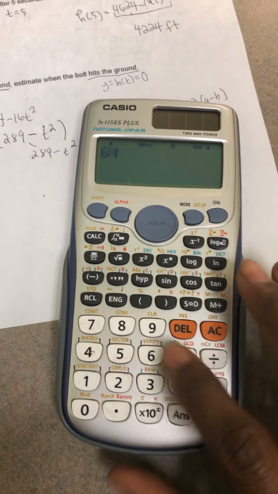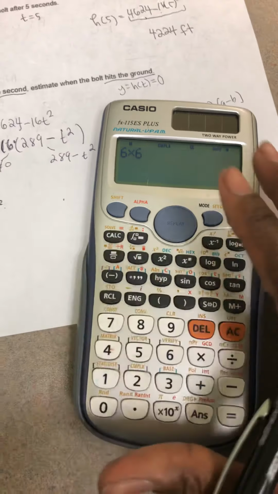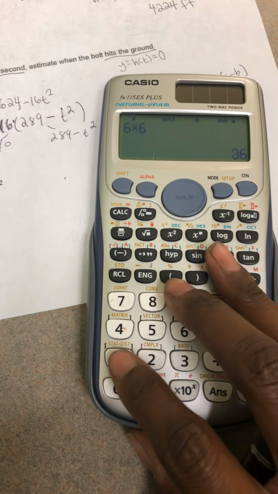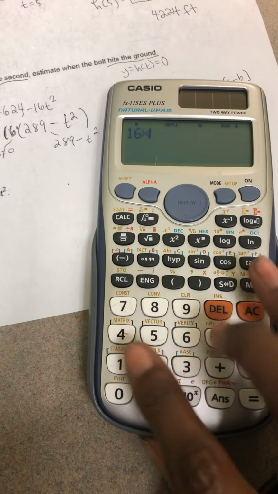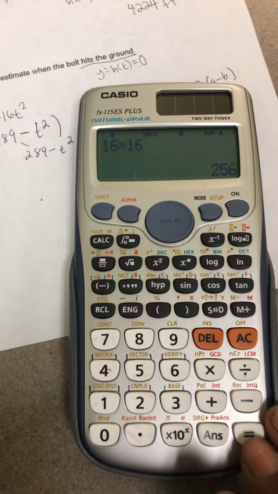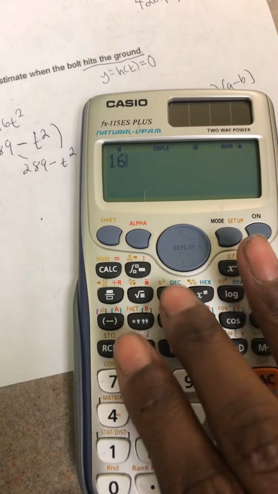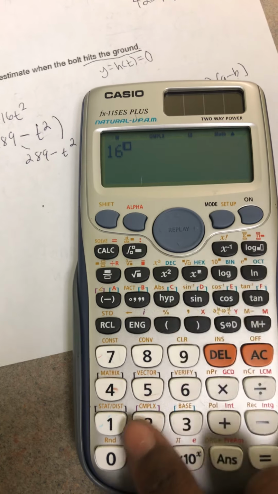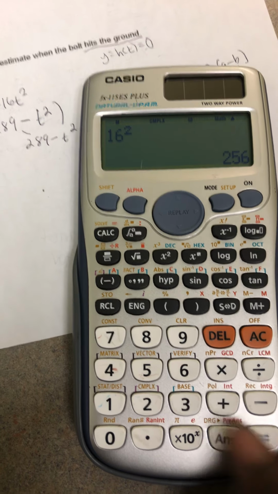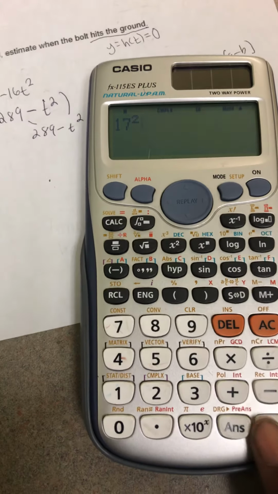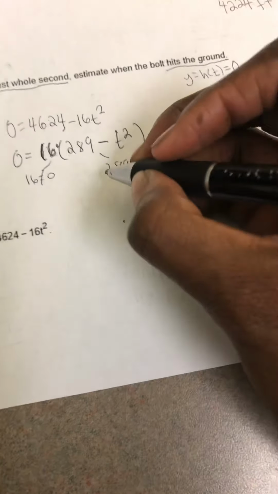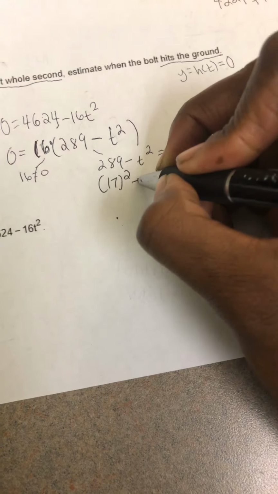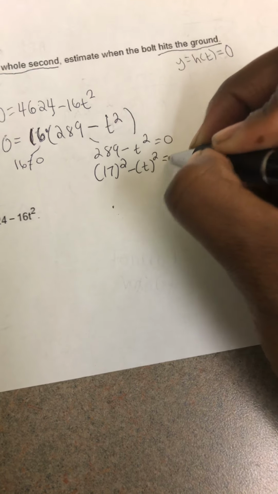You could try something low first. 6 times 6 we know is 36, so we need to go way higher than that. If we do 10 times 10, that's 100, so even higher than that. You could try 16. So 16 times 16 gives me 256. Or remember, you could hit this squared button right here, or you could hit this button right here and then select the 2. So that's still too low. So now let's try 17. And 17 worked. So we can rewrite this as 17 squared minus t squared equal to 0.